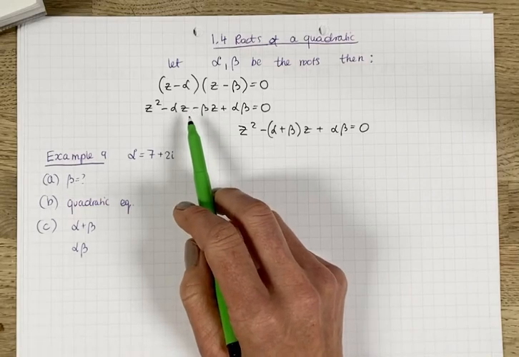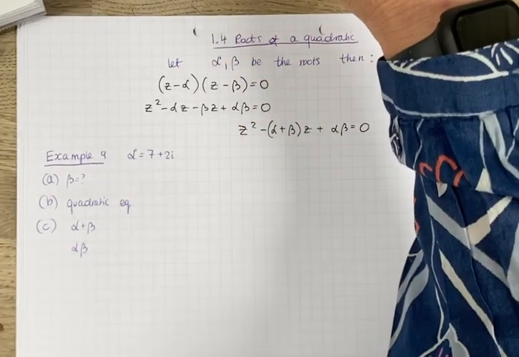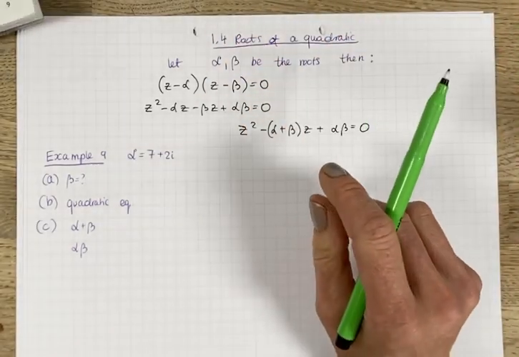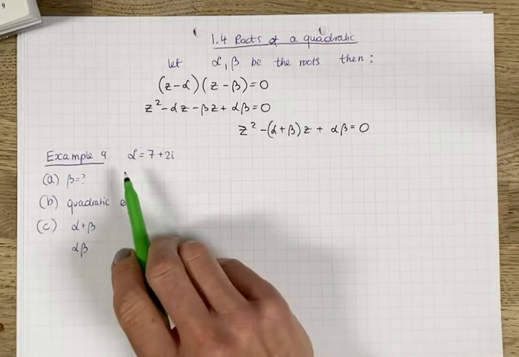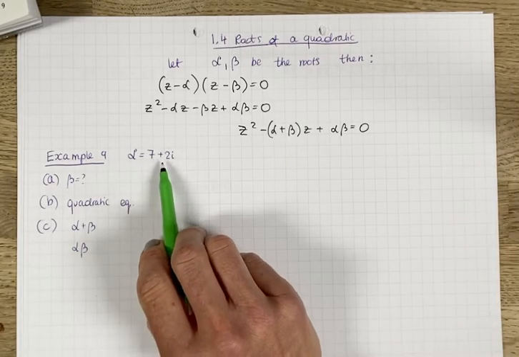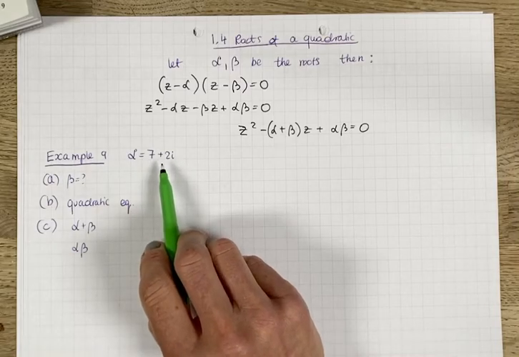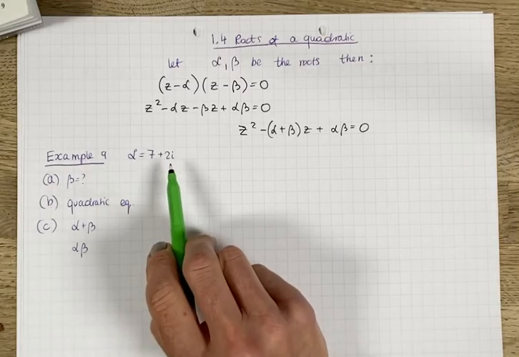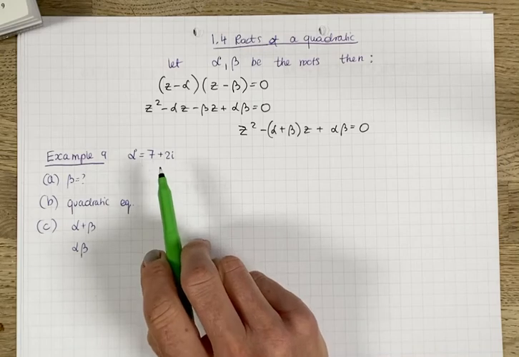Okay, so let's have a look at example 9. How can we use this kind of idea in a question? Here we've got alpha, which is 7 plus 2i, and we are told that this is one of the roots of a quadratic equation with real coefficients. So now you've been asked to state the value of the other root.